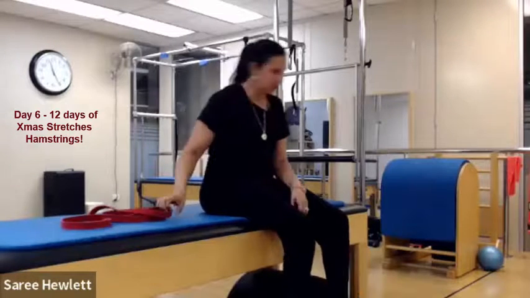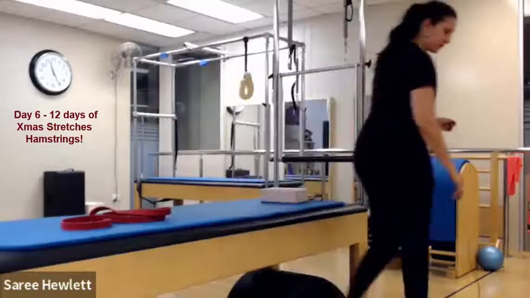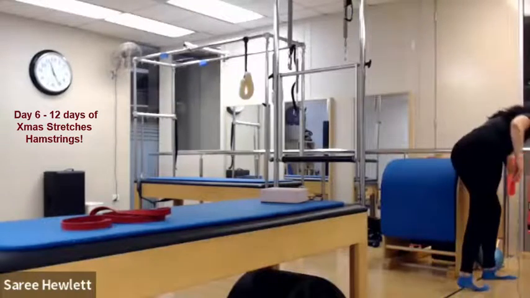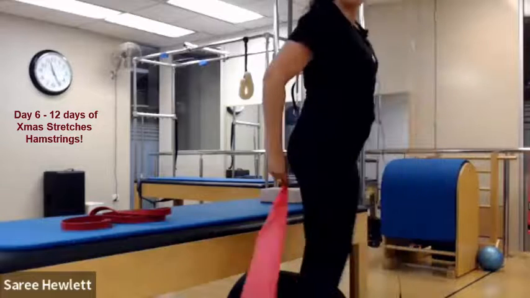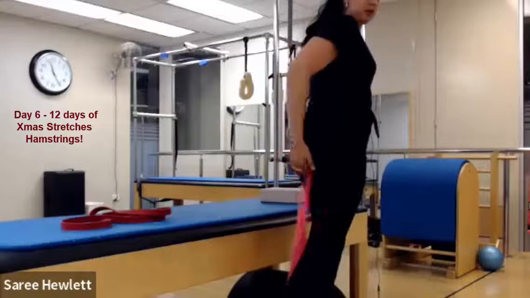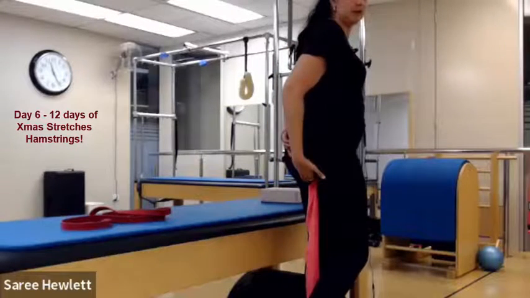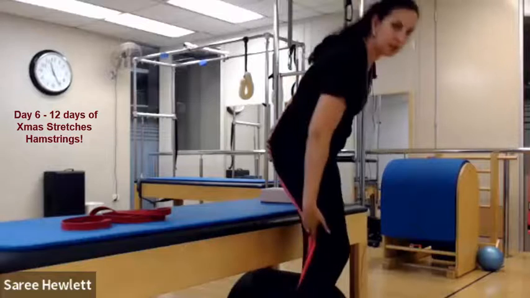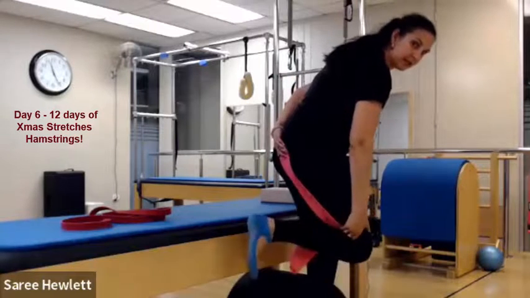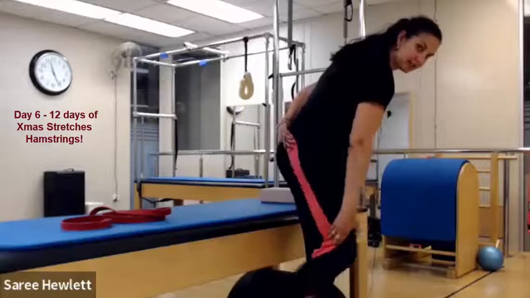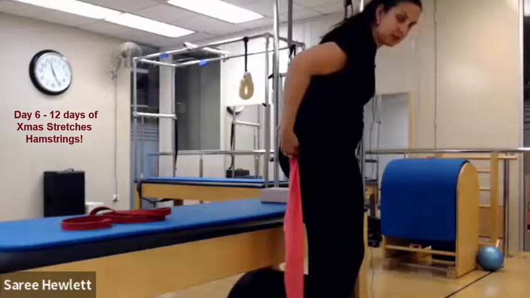Now, when you're thinking about your hamstrings, if I just grab a piece of strap, the hamstrings go from just above your tailbone, from the sit bone, so you can see your sit bone, they attach just on the top, and they attach to the back of the knee. So what they do is they flex the knee, and they also extend the hip because of the attachment above.